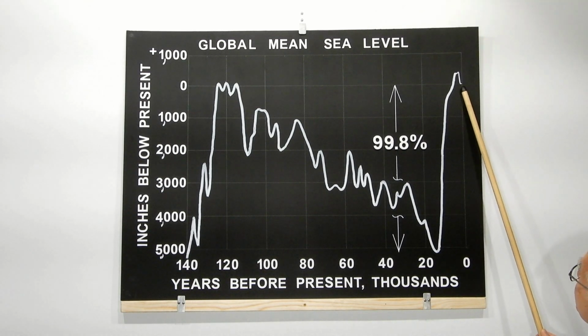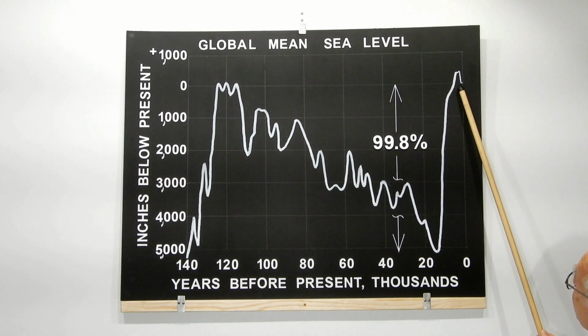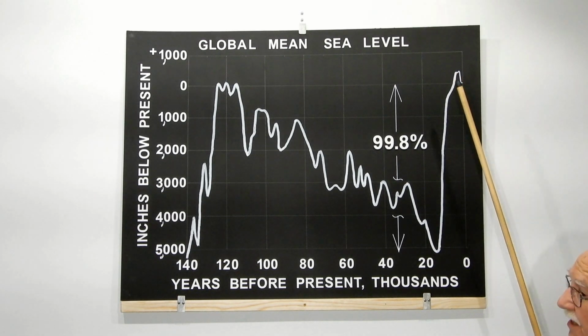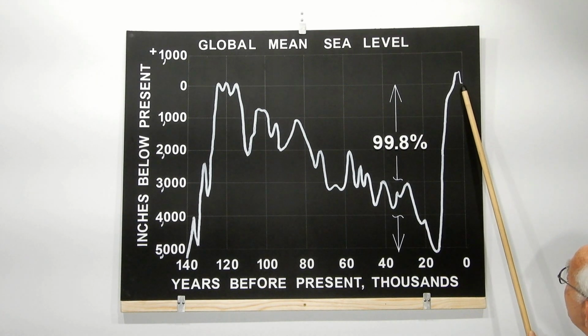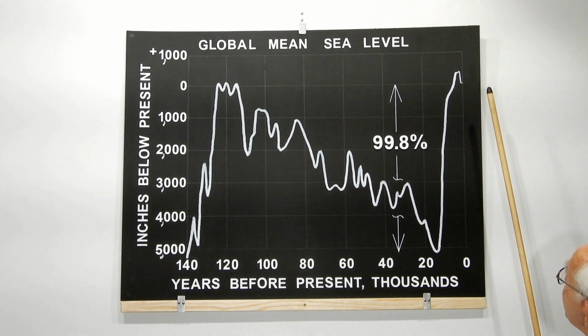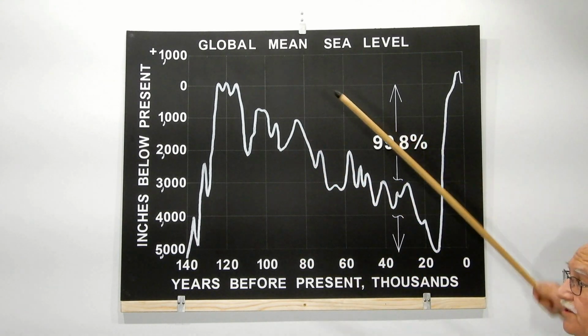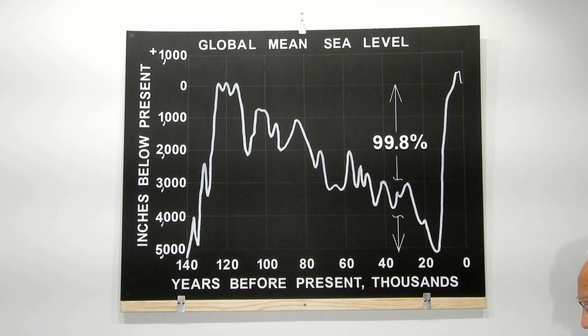You can see this very small part here which slopes upward. It's not actually flat. This peak during the time of building the pyramids was above average sea level, but this last little horizontal bit is the information from the previous graph. Of course, the scale was greatly exaggerated compared to what's going on here.